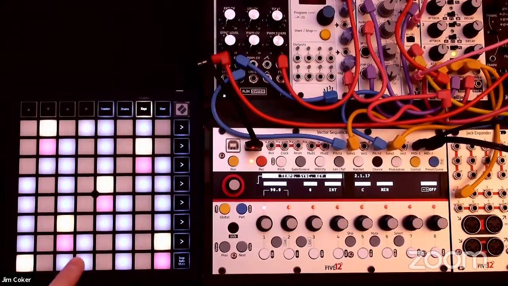So 1, 2, 3, 4, 5, actually 6. Yep, 6. 1, 2, 3, 4, 5 up is the F. So this is now F, F sharp, G, and repeats going up.